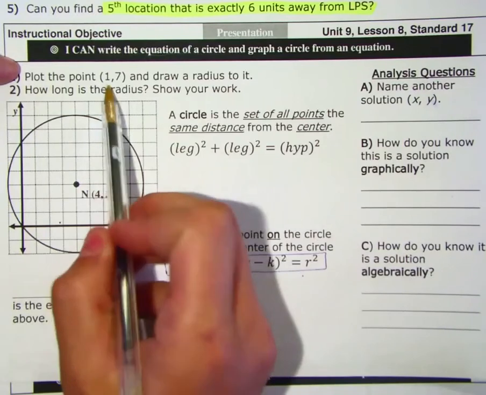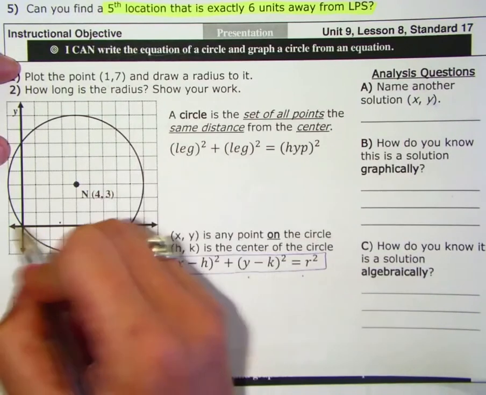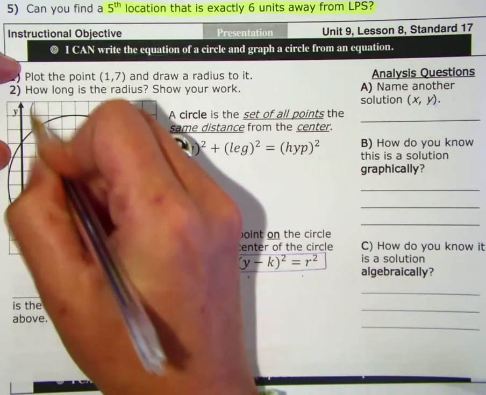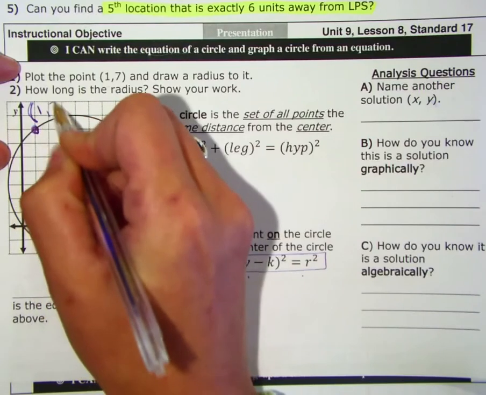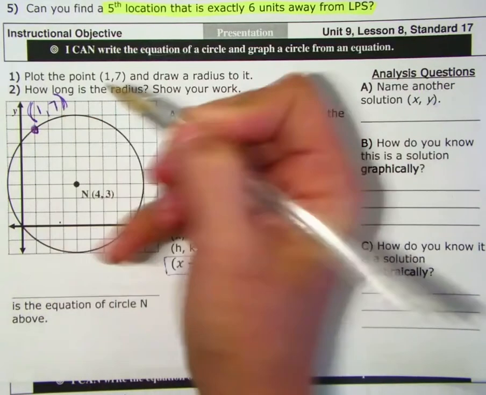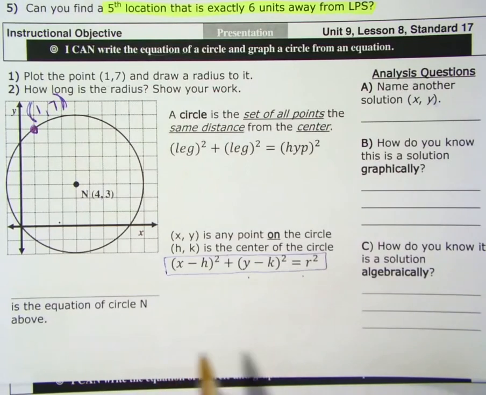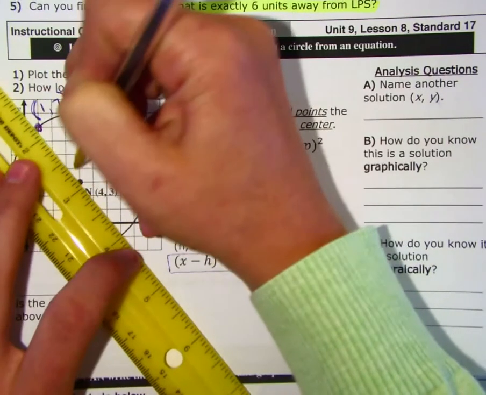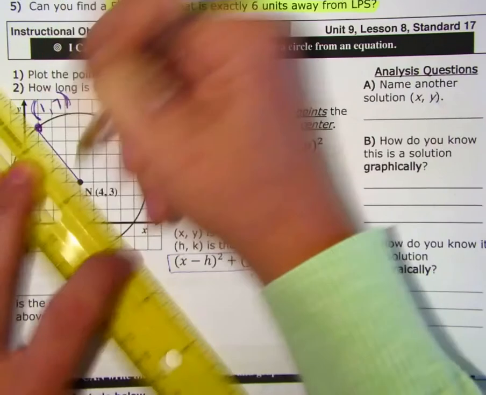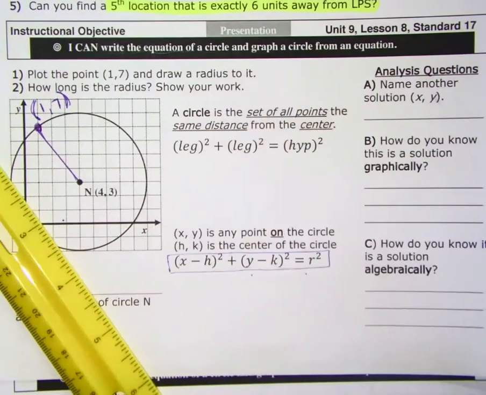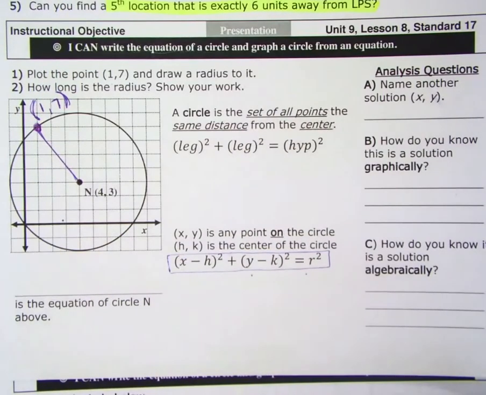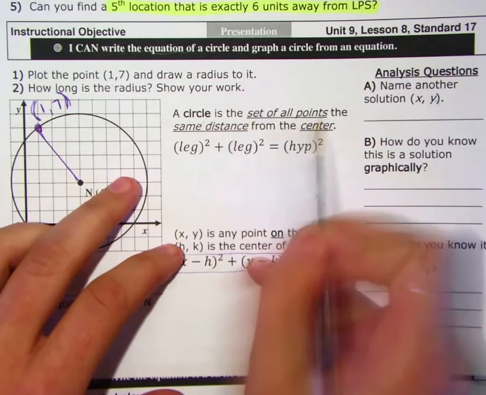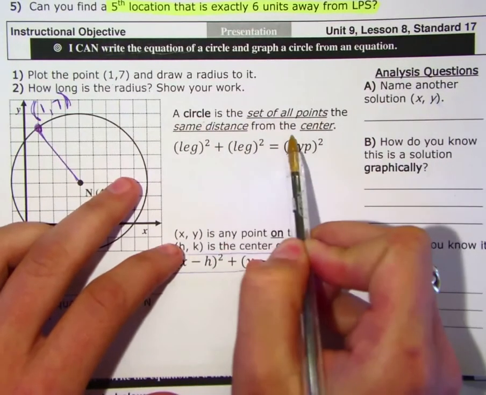So we're going to plot the point (1, 7) and draw a radius to it. This is the point (1, 7). I'm going to label it, and we're going to draw a radius to it. A radius is the distance from the center to any point on the circle. Okay. So a circle is the set of all points the same distance from the center.